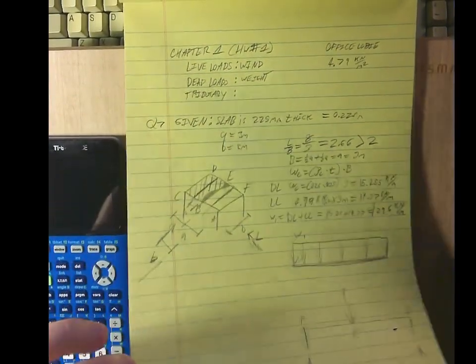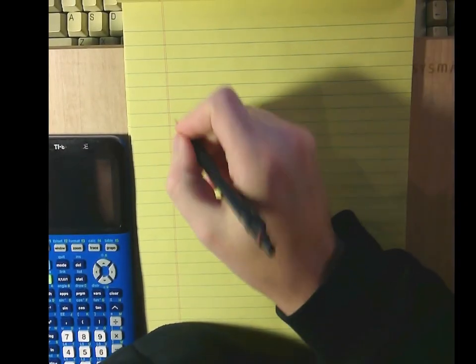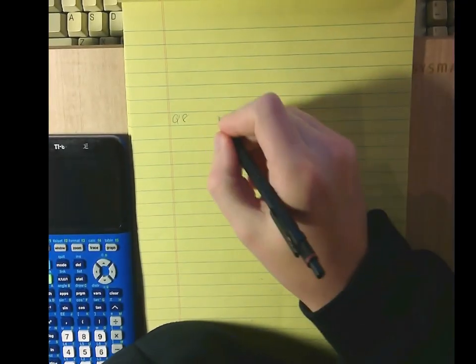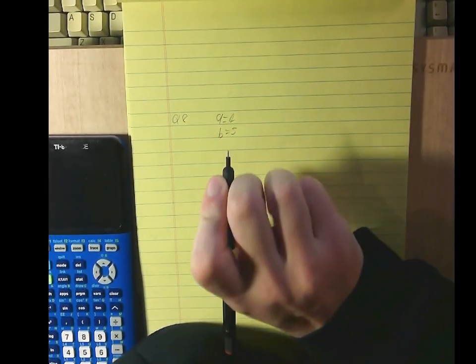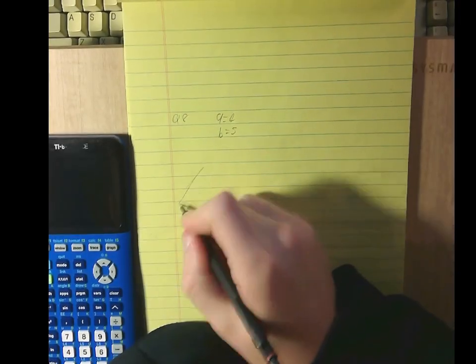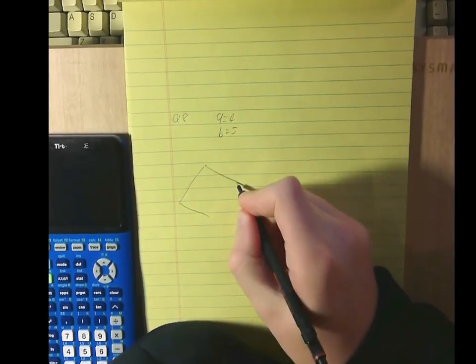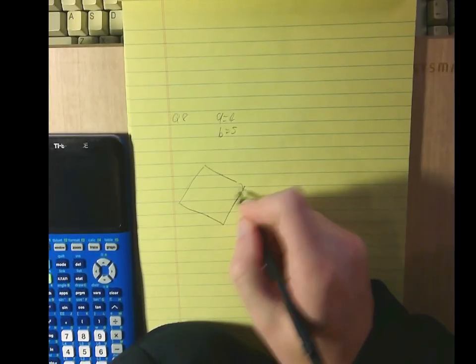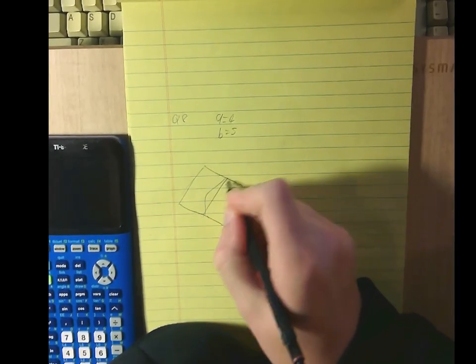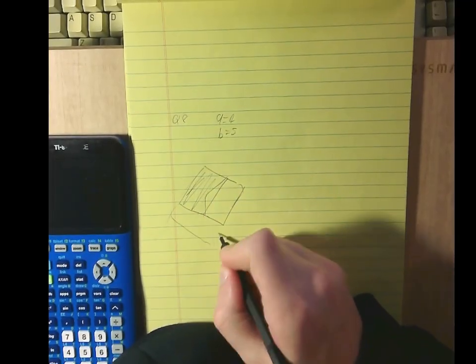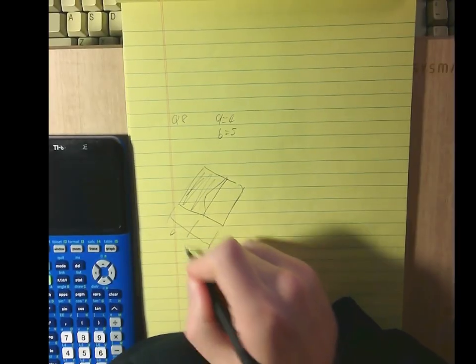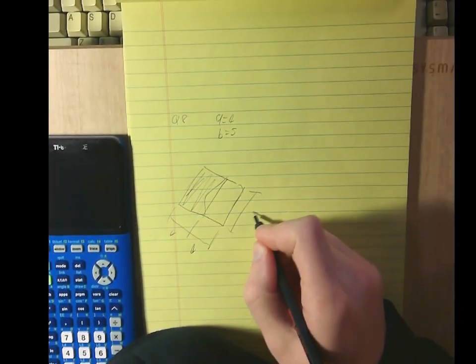Let's see, what is this? Question 8. Like the same thing. Same basic concept, except for A equals 4 and B equals 5. So now, if we just briefly look at this here, kind of looks like that. 4, 4, 5.